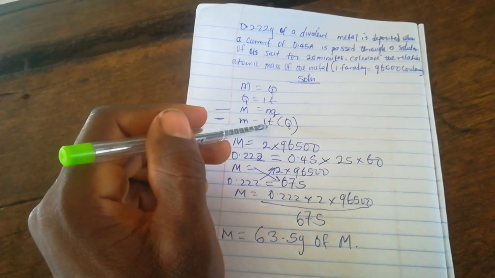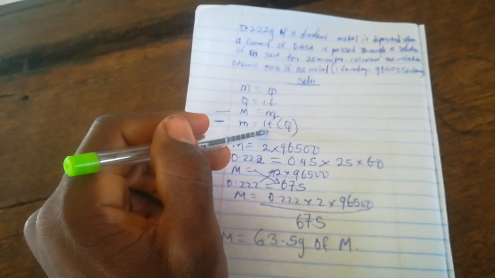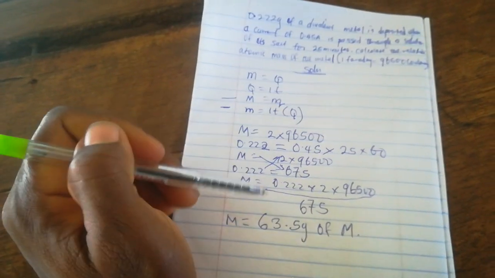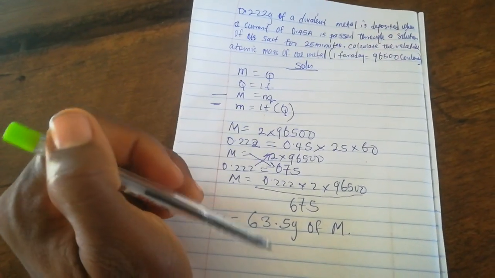Sometimes they may not give you the current and the time. They will give you the Q straight, so you will replace IT with Q. Then make the one you are looking for the subject of the formula. Multiply the up one, divide by the down one.